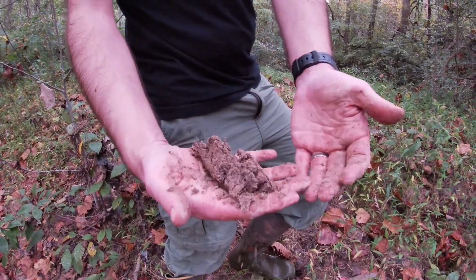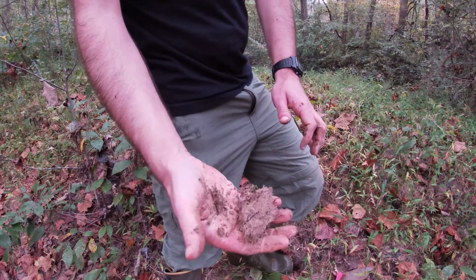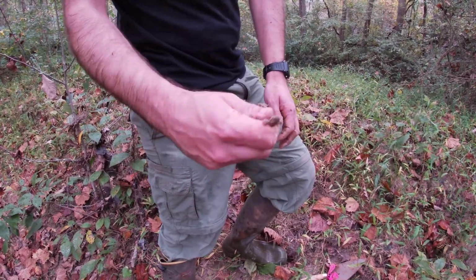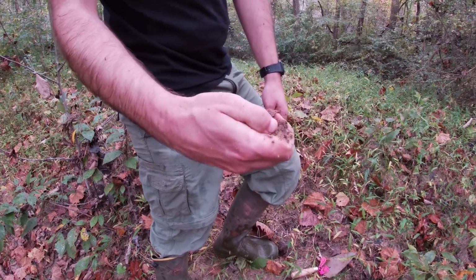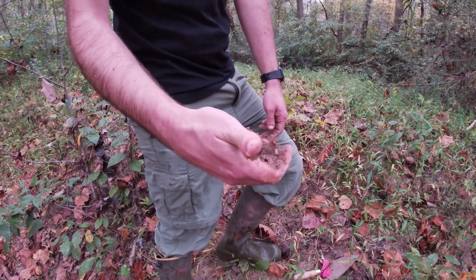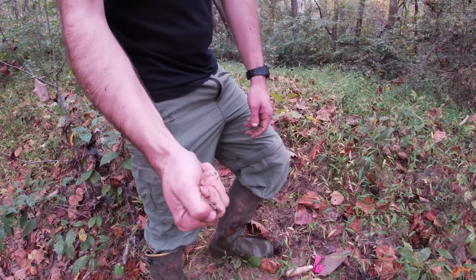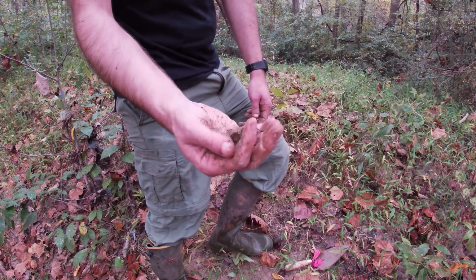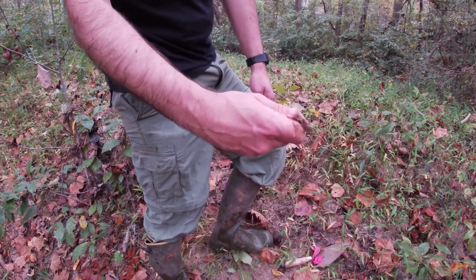So this, I can make a ball, I can toss it lightly, but notice it's falling apart. And when I try to ribbon it, no luck. Can't ribbon this material. So I can make a ball or a cast, I can toss it lightly, but it starts falling apart. But I can't ribbon it.